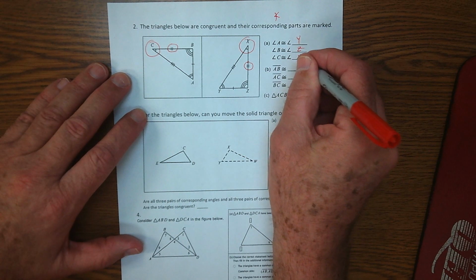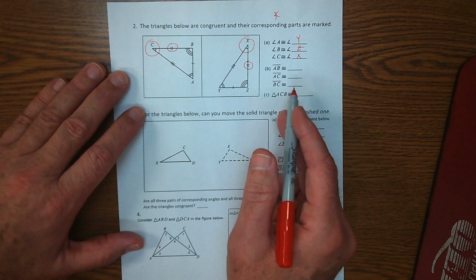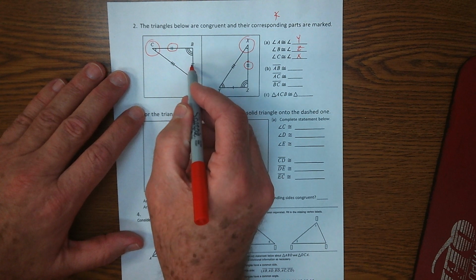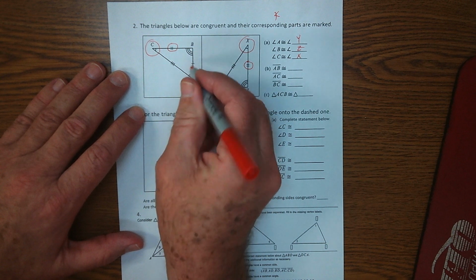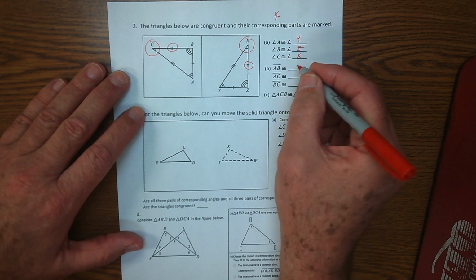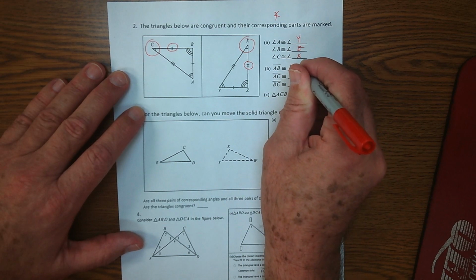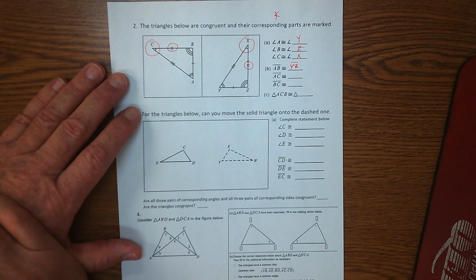I talked about that. Now, sidewise, these are line segments. So A to B is right there. It goes from A to B, and that has 1 mark in it. So that means that's Y to Z. Y to Z is that side there. That means segment.